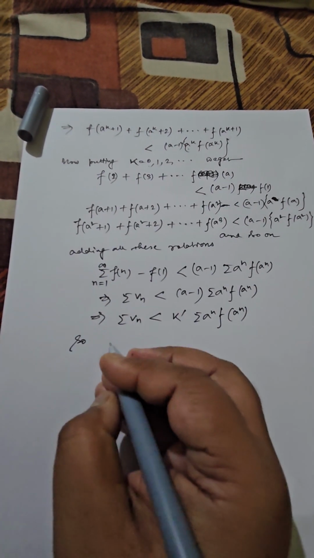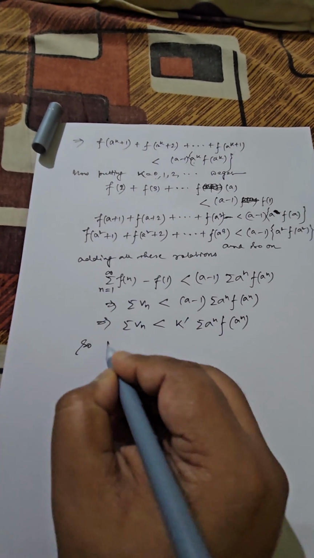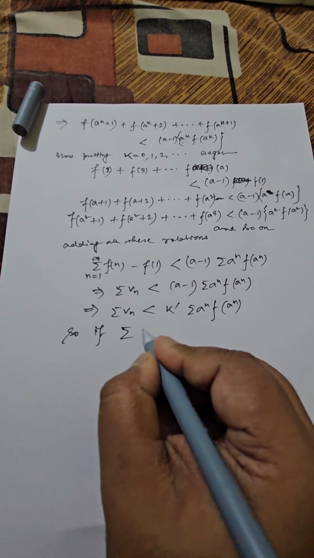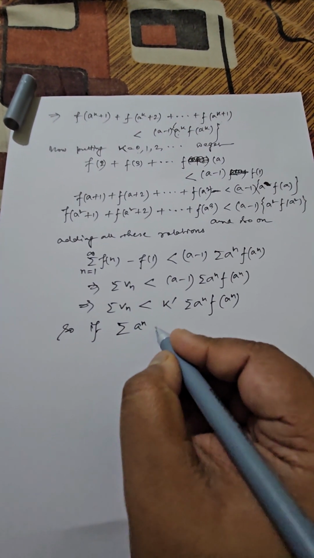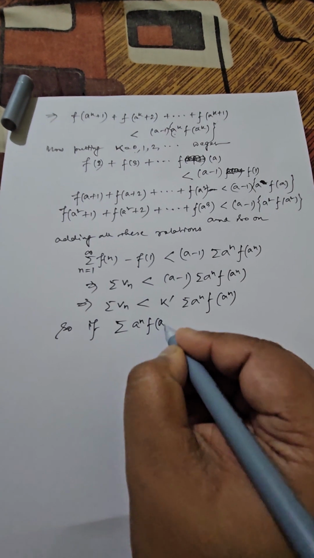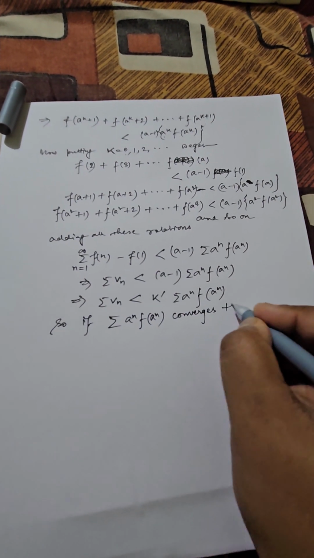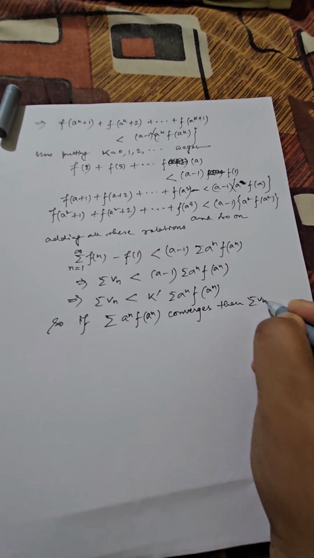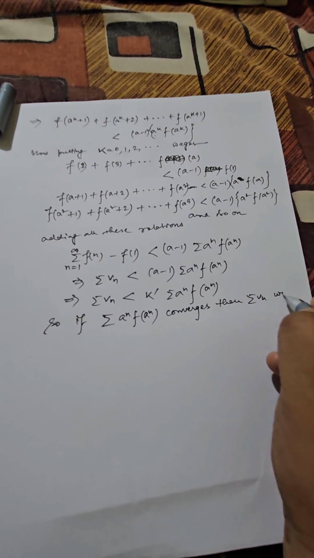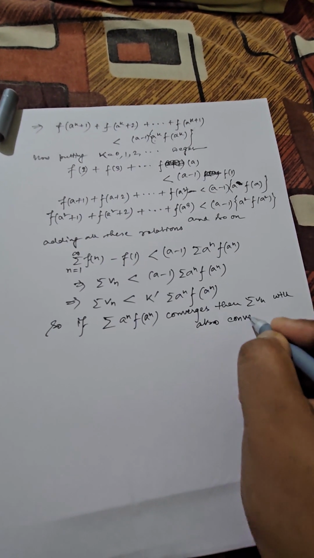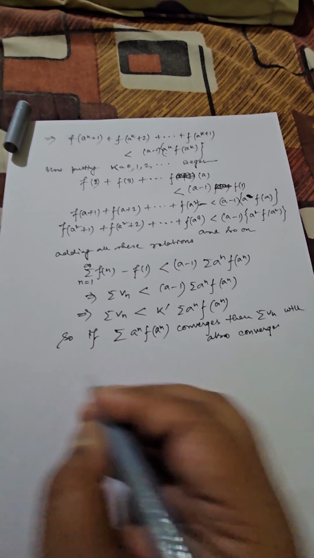So again you can say if summation a^n f of a^n converges, then summation vn will also converge.